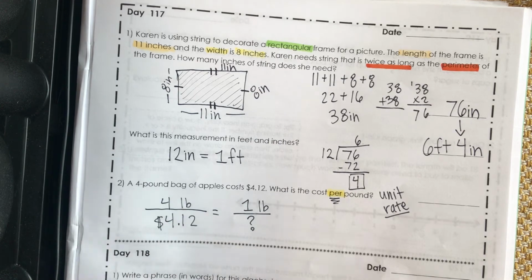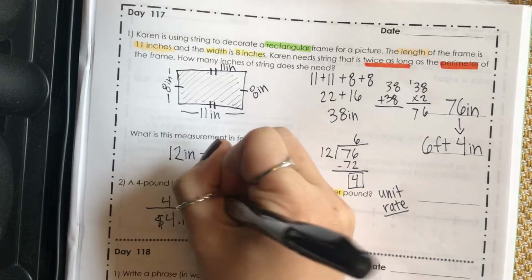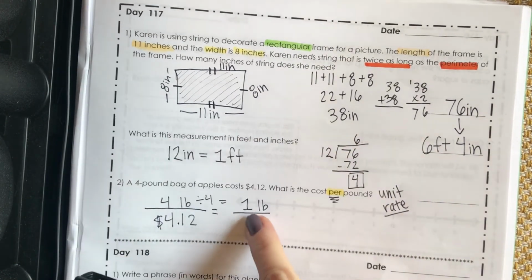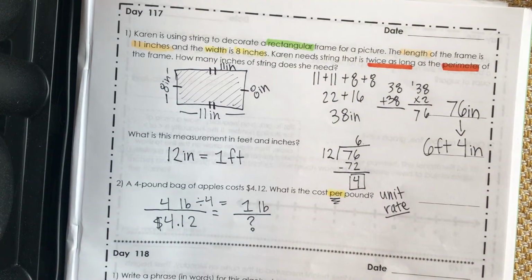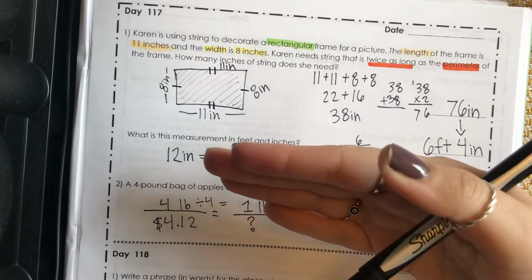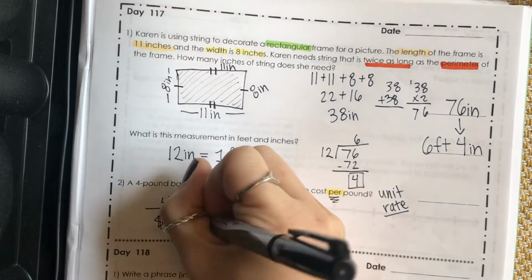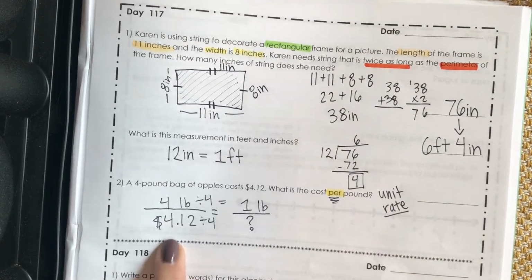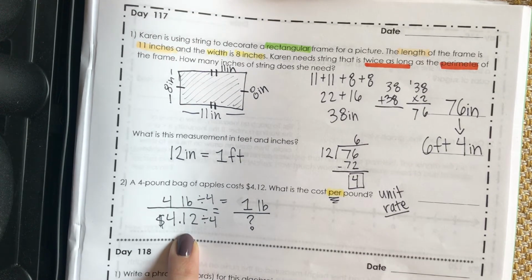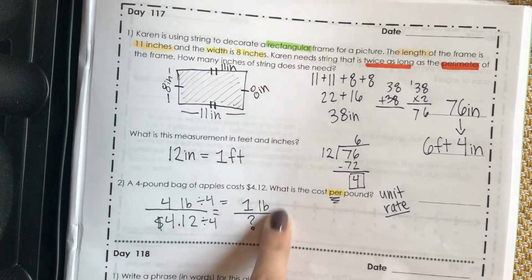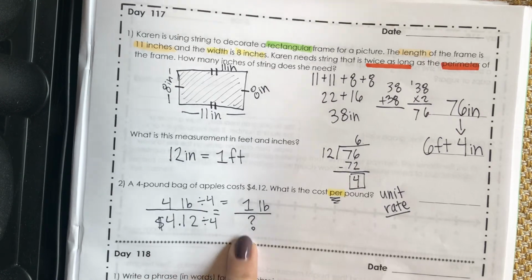Well, we just did 4 divided by 4 is equal to 1. Whatever we do to the top, we have to do to the bottom. Since we divided by 4 up here, we're going to divide by 4 down here. Here's our problem: $4.12 divided by 4 will tell us how much 1 pound costs.